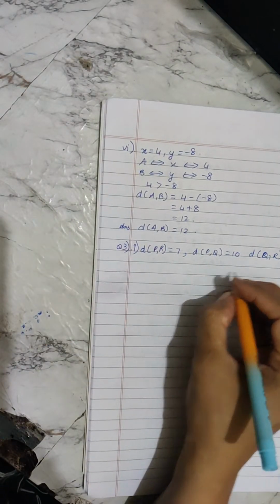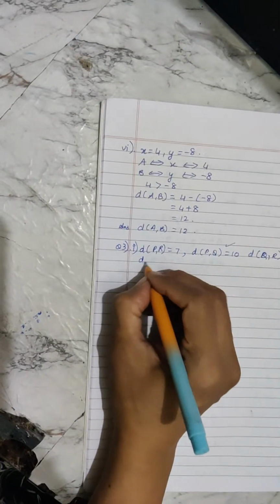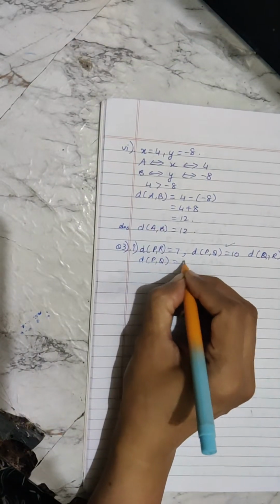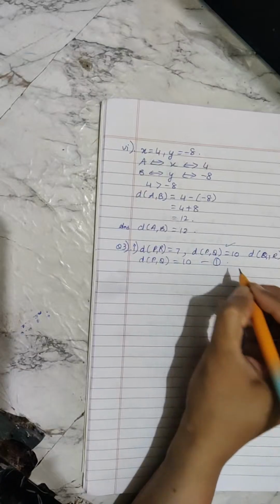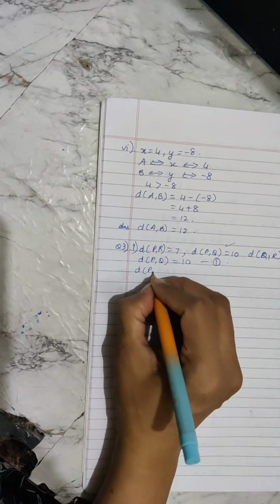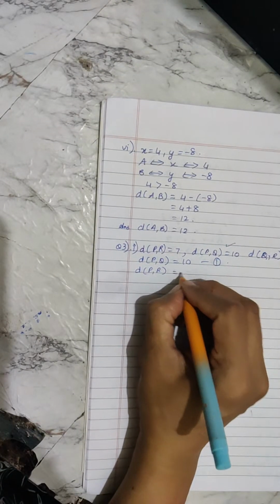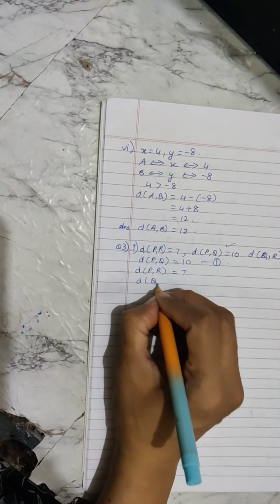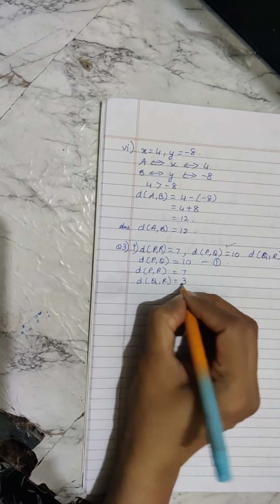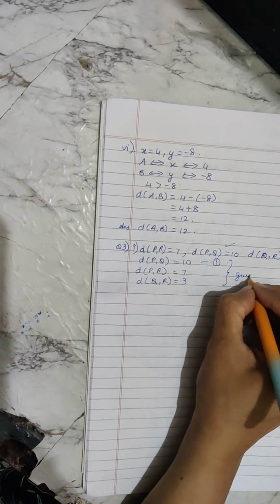So first what we will do, we will take the greater number and we will mark it as 1. The remaining 2, we'll write as it is, and all this is given to us.